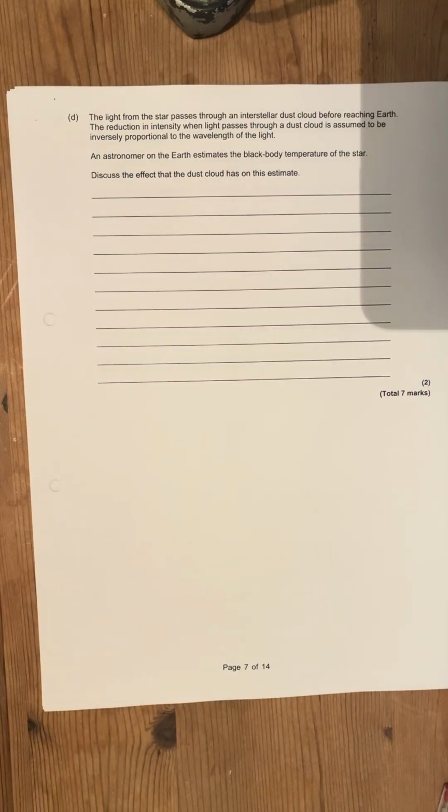We then move on to the light from the star, which passes through an interstellar dust cloud before reaching Earth. The reduction in intensity when the light passes through the cloud is assumed to be inversely proportional to the wavelength of light. An astronomer on the Earth estimates the blackbody temperature of the star. Discuss the effect that the dust cloud has on this estimate. Now, there's a few ways you can get this slightly wrong.